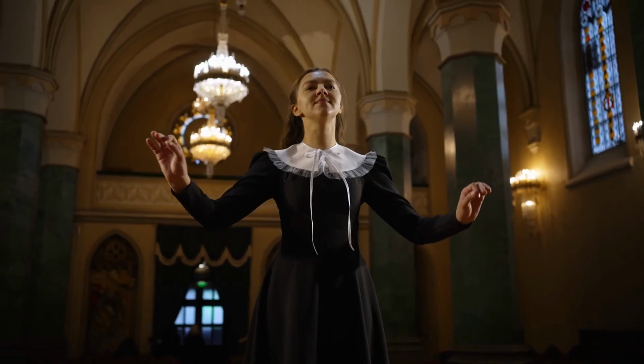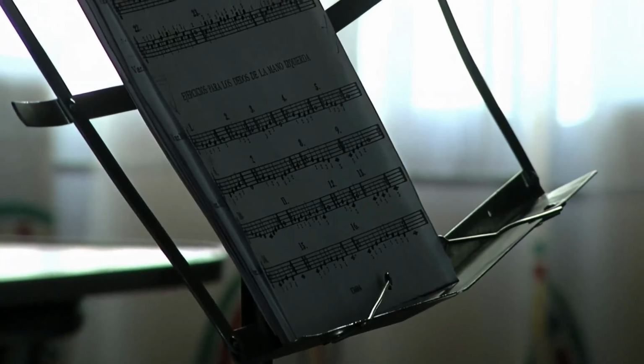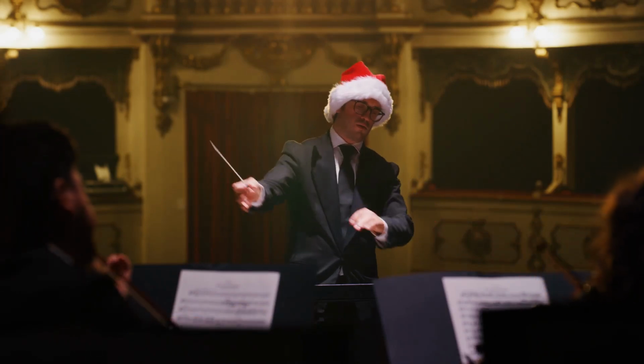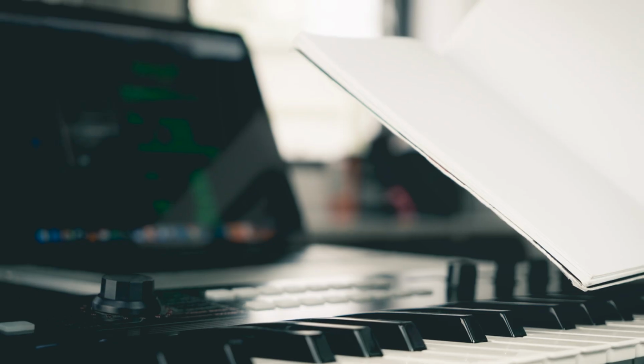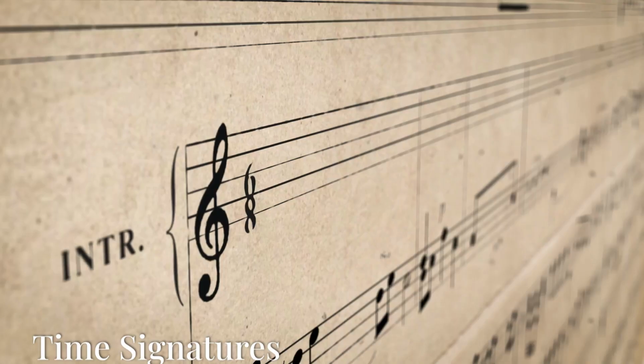We group these notes and rests together in measures. Measures are like the boxes on a musical score. They help us keep track of the beat and organize the music. Think of them as the foundation of a rhythmic structure.